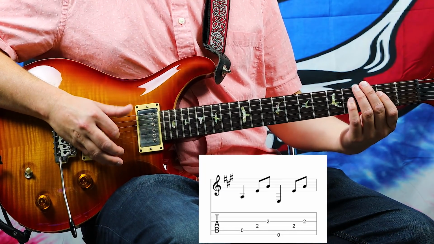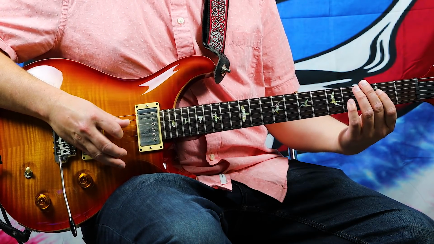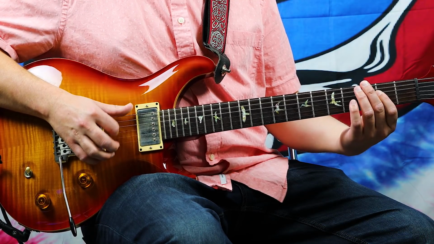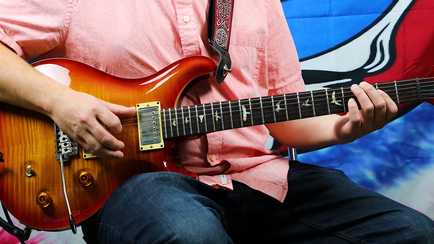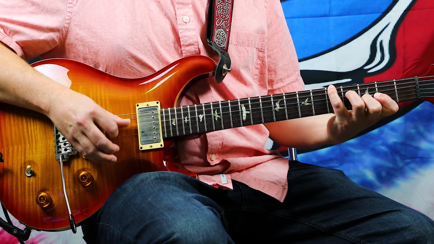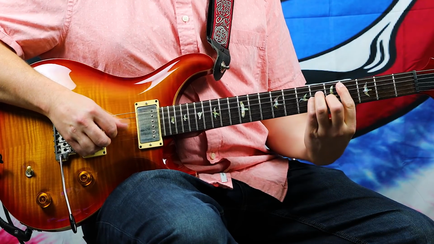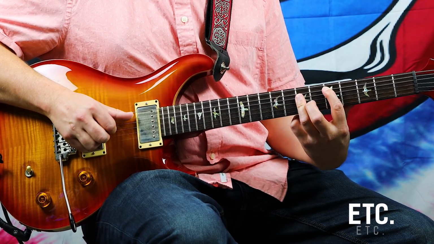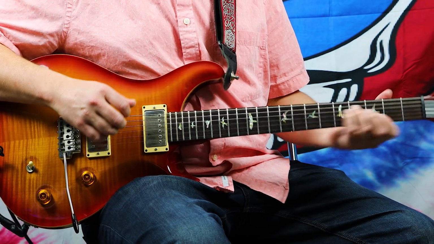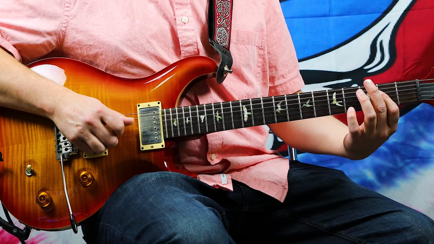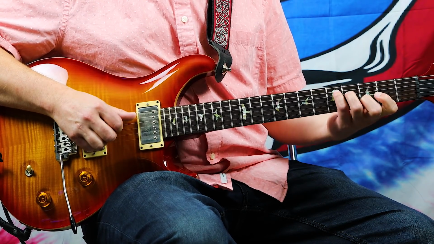One is simply doing this, and then occasionally, another variation is when it gets to the F sharp minor at the end, not the first time, but the 2 bars of F sharp minor after the D, A, you'll hear something like that.